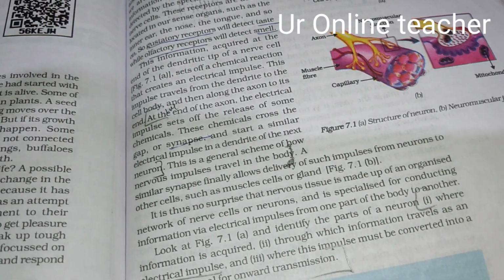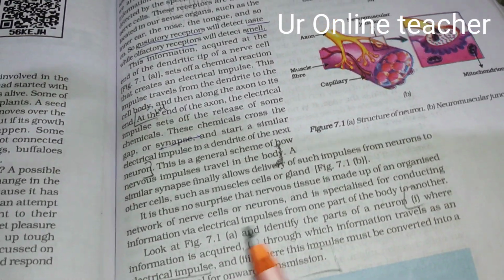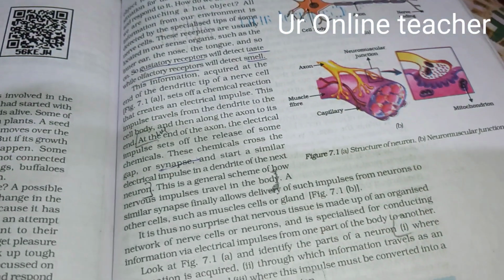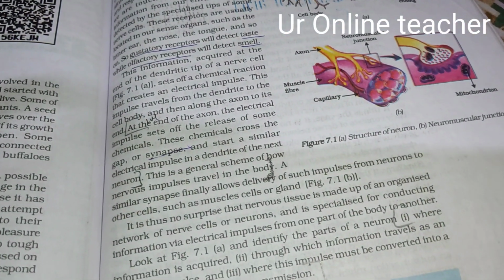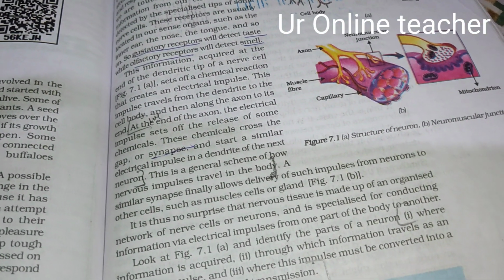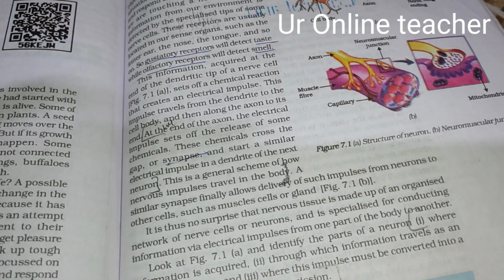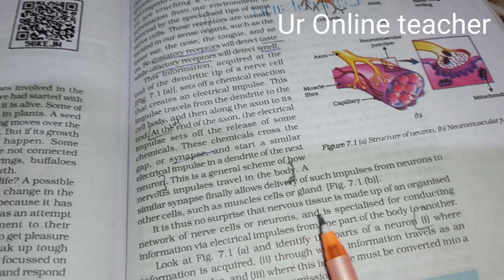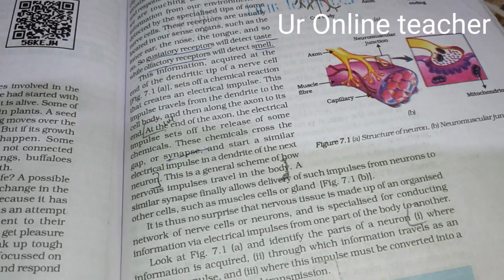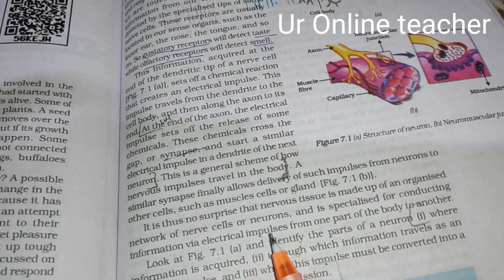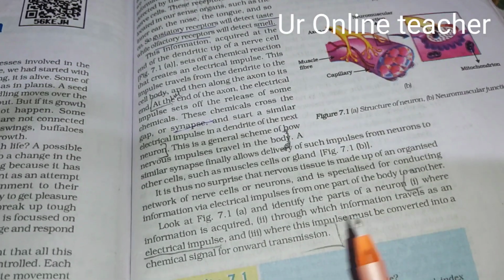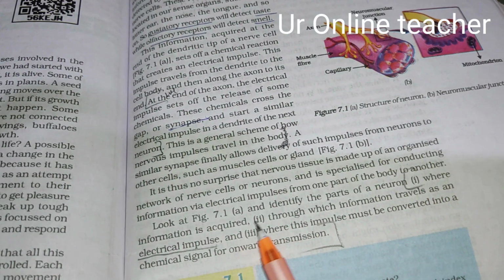So it is no surprise that nervous tissue is made up of an organized network of nerve cells or neurons. In this organized network, the information is carried as electric impulses from one part of the body to the other.